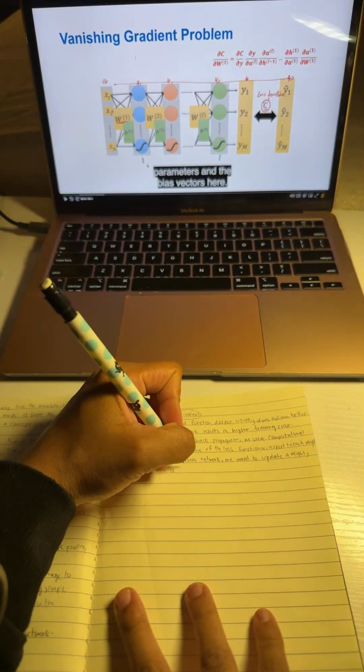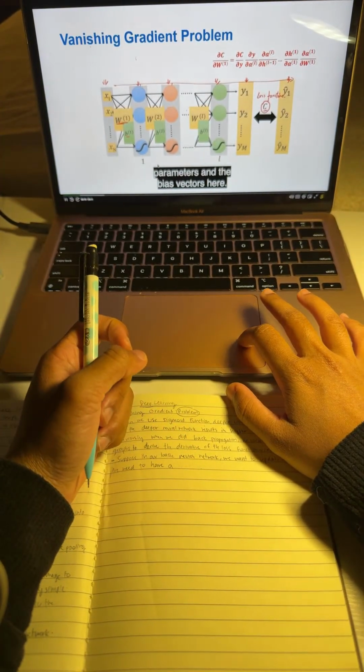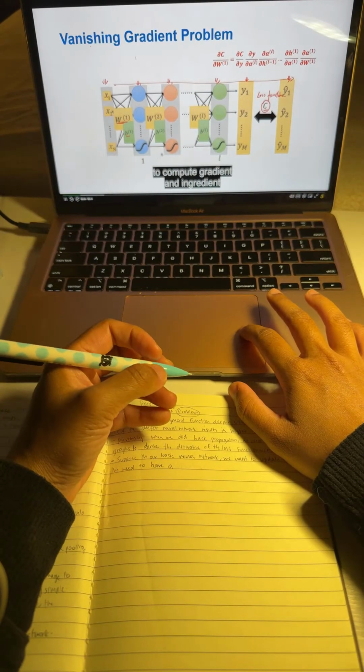We need to have a gradient for the weights and the bias vectors. So here, in order to update those, we need to compute the gradient.